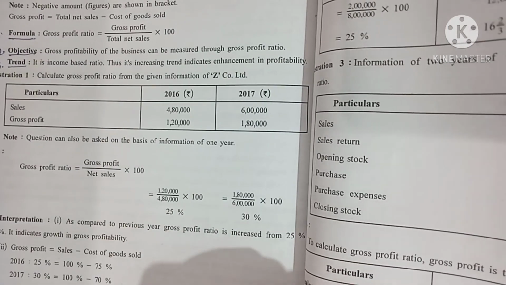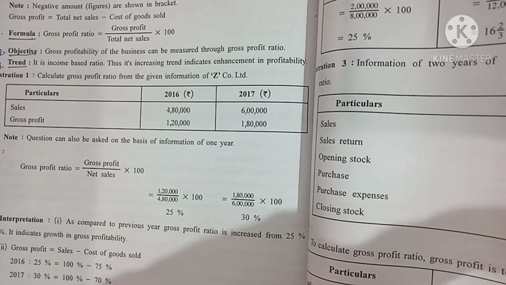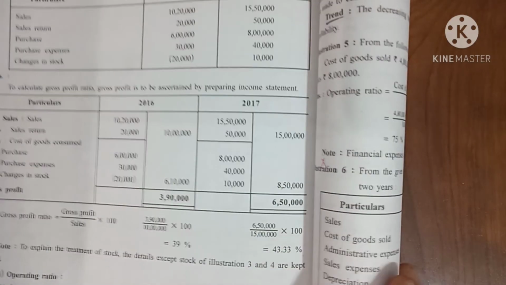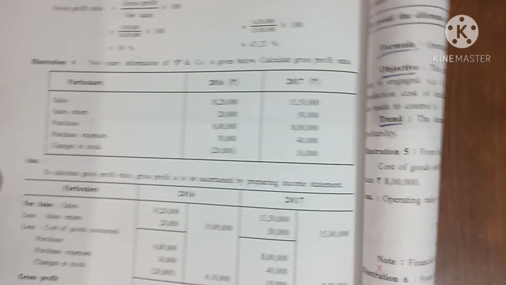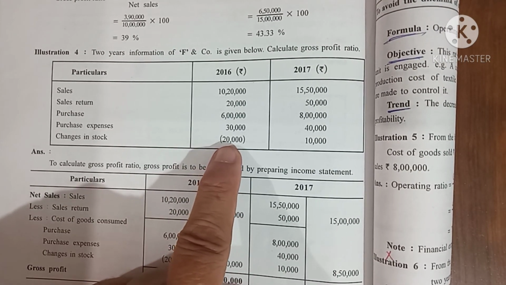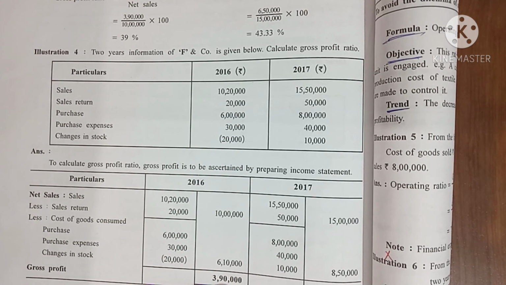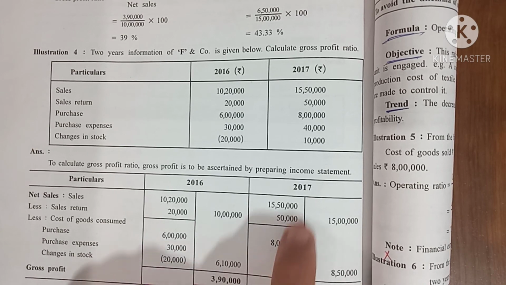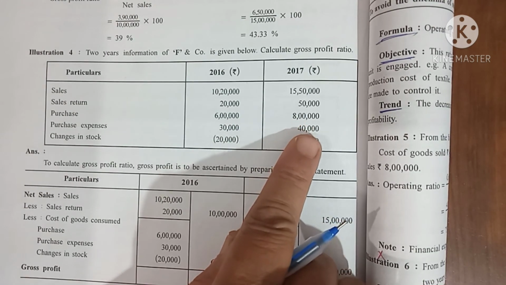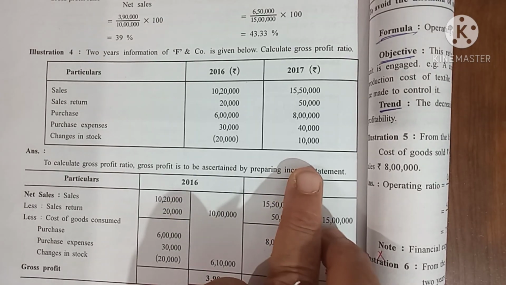Similarly, here it is given opening stock 160 and closing stock 150. So here plus 10. Do you understand? Opening minus closing is called change in stock. Here closing is more than the opening, for that minus 20. 390 means 39%. And here also same thing, sales return, purchase expense and change in stock 10.